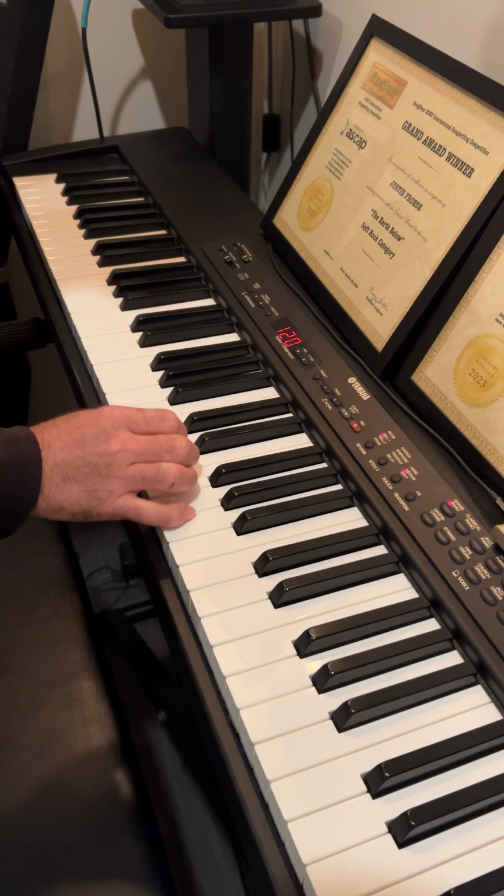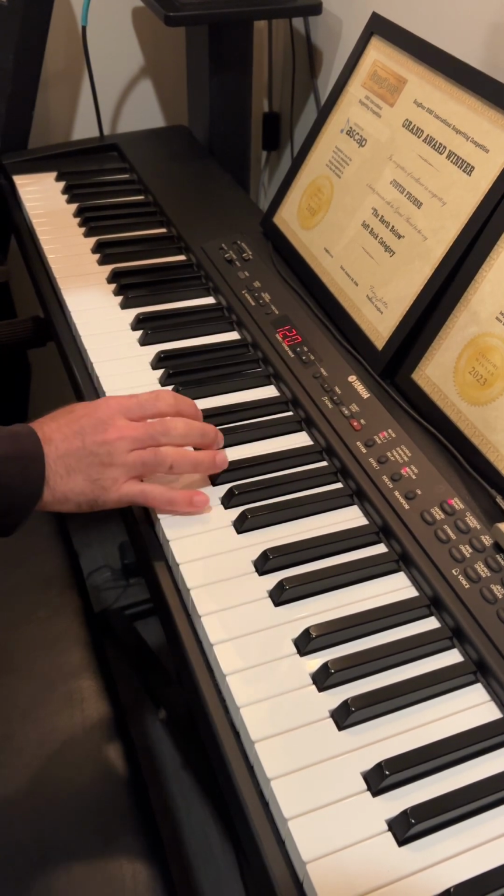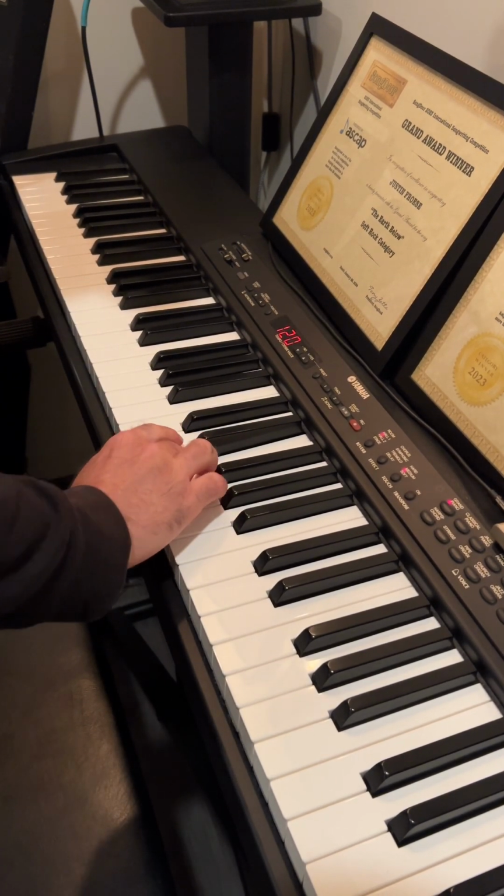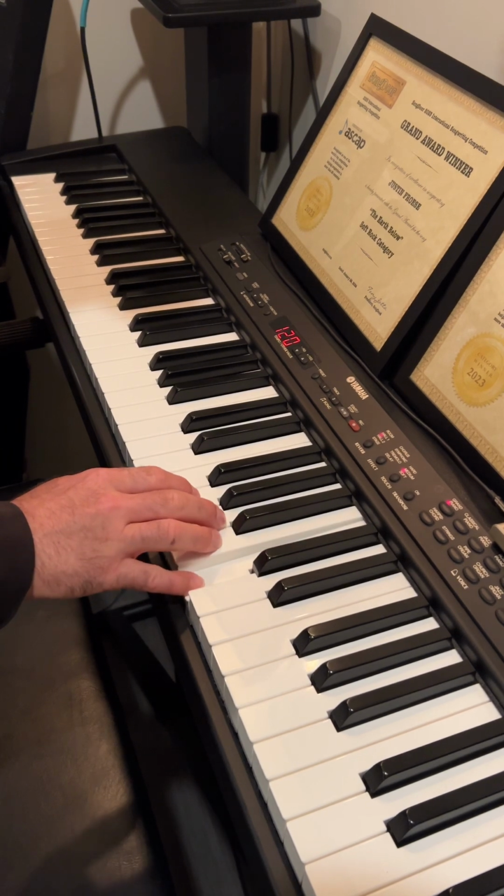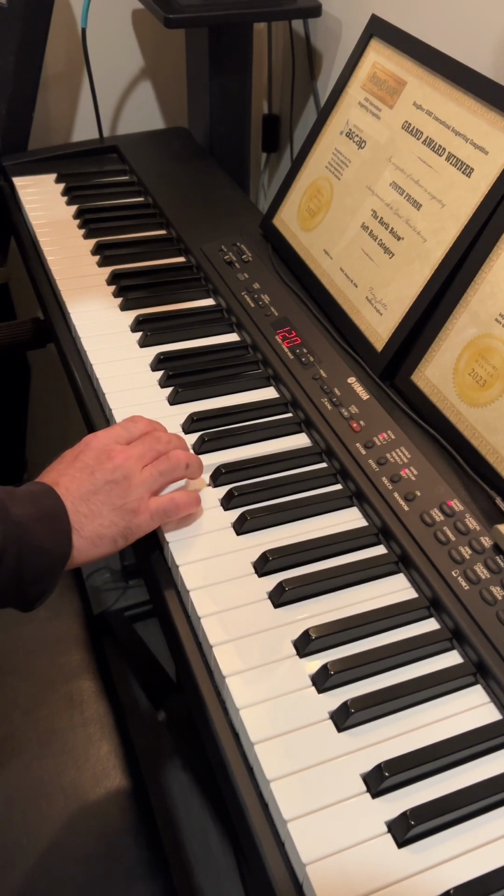Thumb on the right hand is 1, then 2, 3, 4, 5. So 1, 2, 3, cross under, 1, 2, 3, 4, 5, 4, 3, 2, 1. Cross over 3.